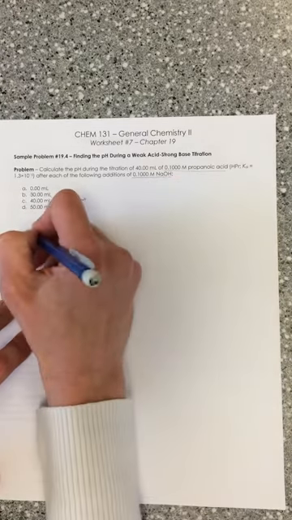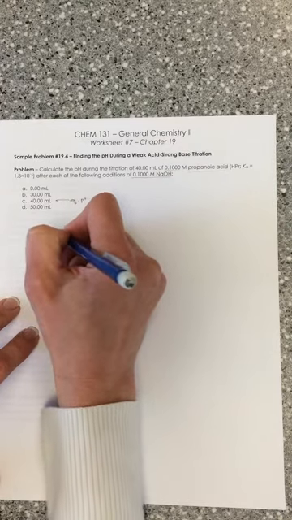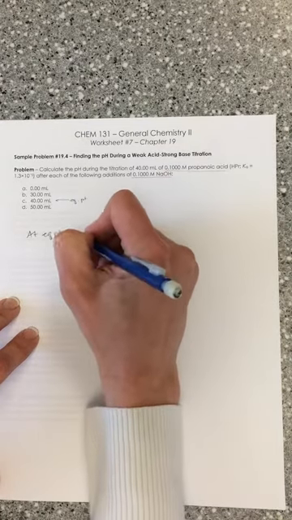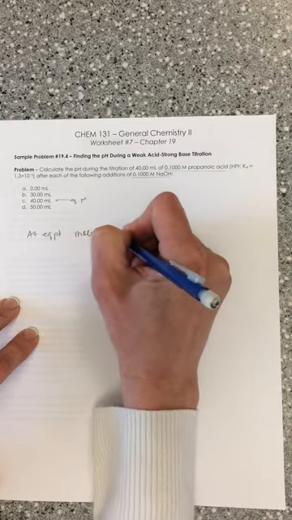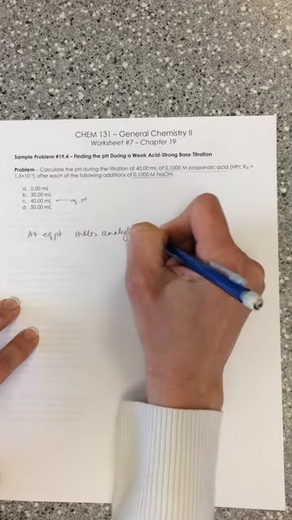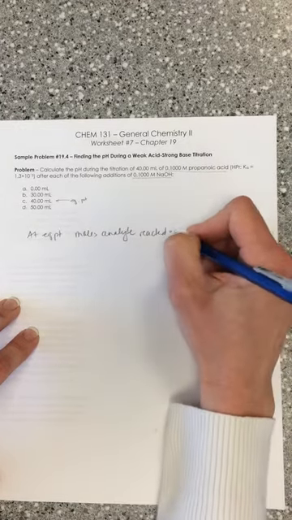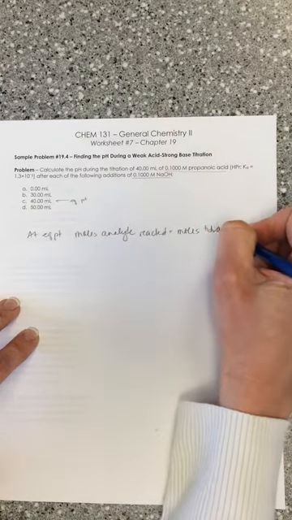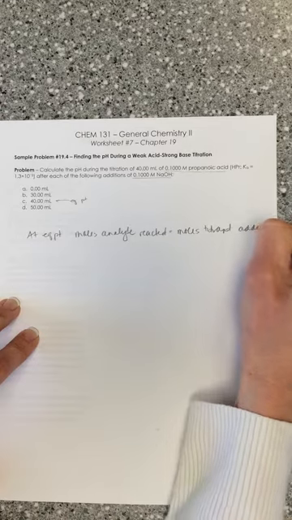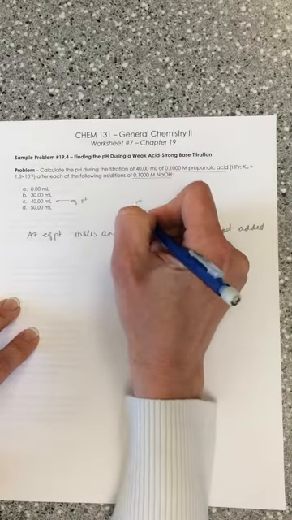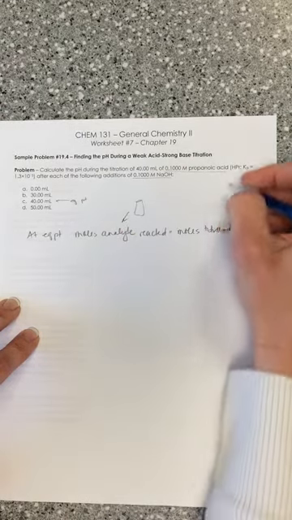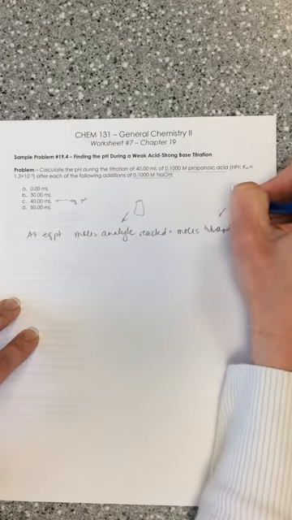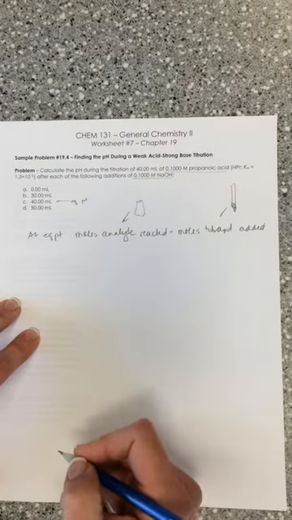The idea is, when we are at the equivalence point, what that really means is the moles of analyte reacted is equal to the moles of titrant added. The analyte is what's sitting in our Erlenmeyer flask, and the titrant is what's sitting in our burette.